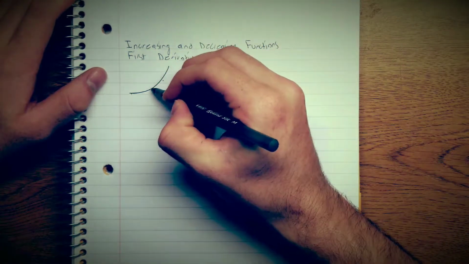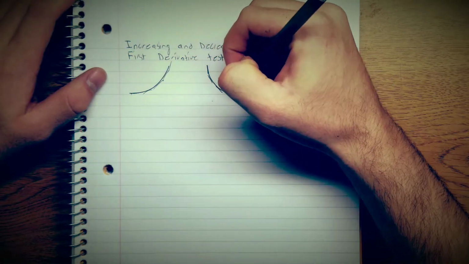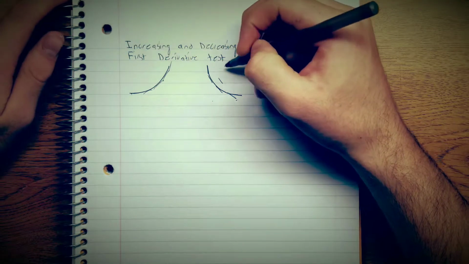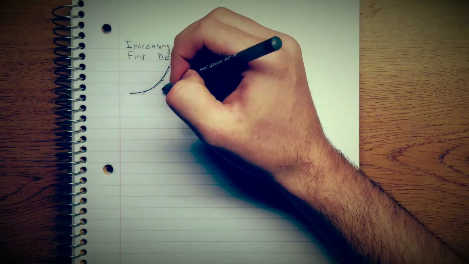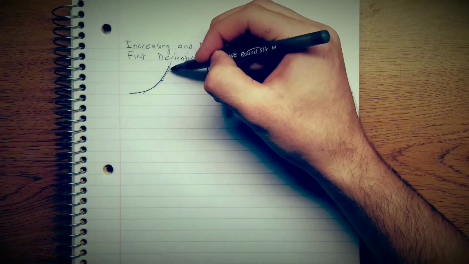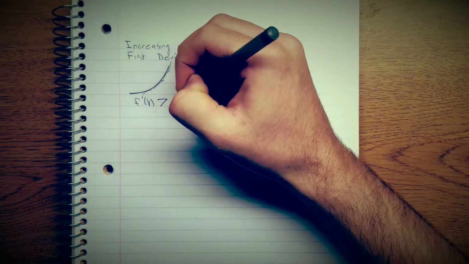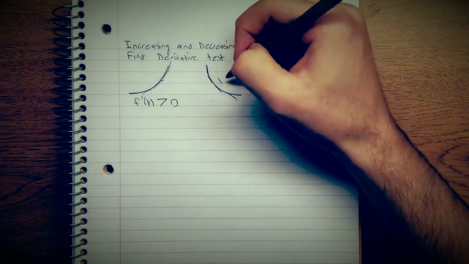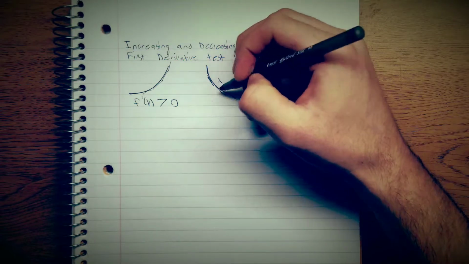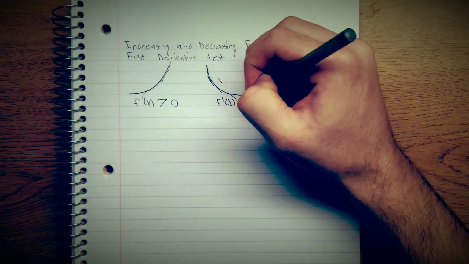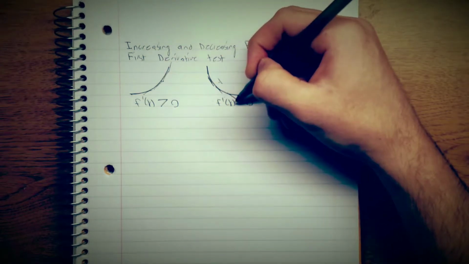So if we draw the tangent lines along each of these graphs, it'll show that in the increasing function, the tangent line slope is always positive. So f prime of x is always greater than 0. In this decreasing function, we'll find that the tangent lines are always negative, which means that they are less than 0. So f prime of x is less than 0.